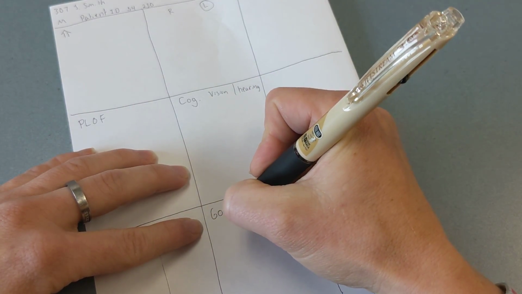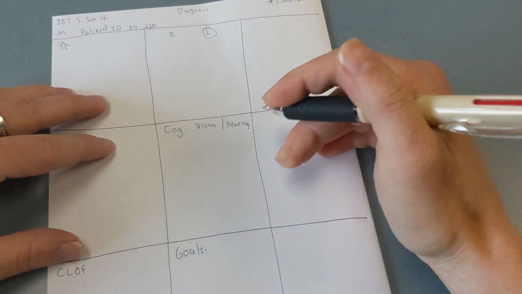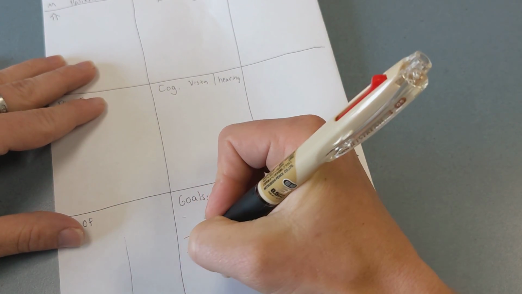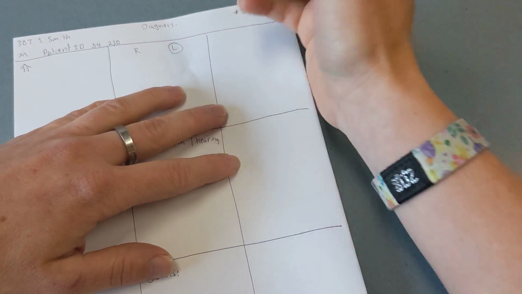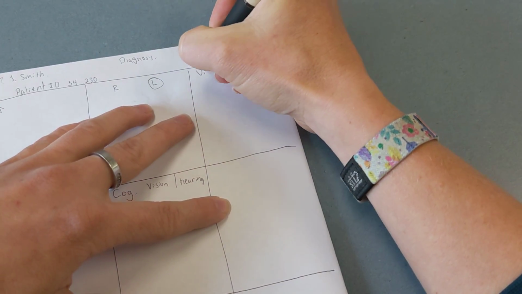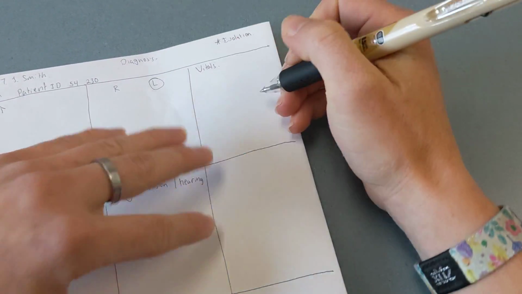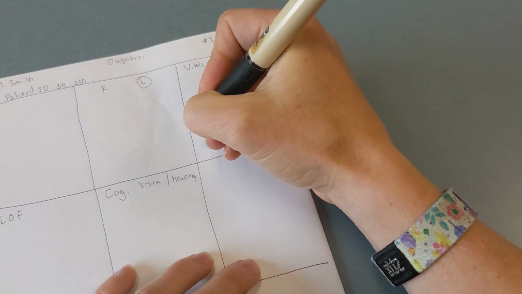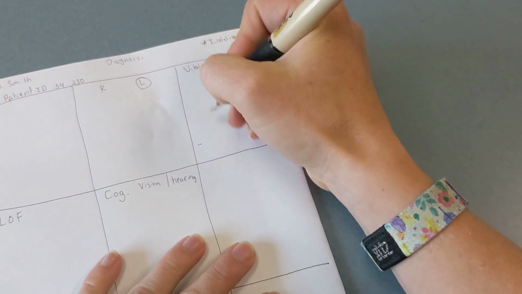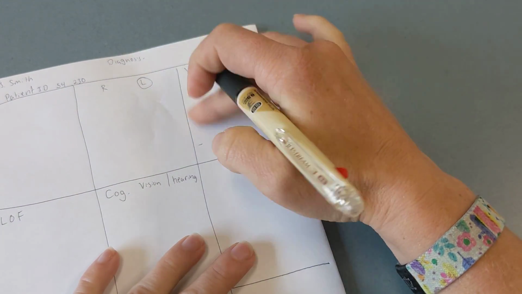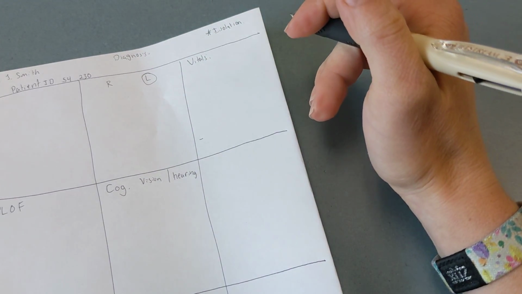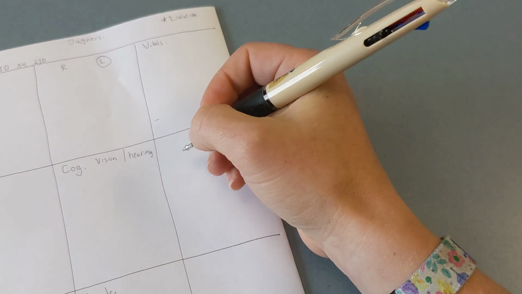I step out in the hall and I kind of think, okay, where do I think they can get to? And it's just helpful to already have those written down rather than trying to remember them at the end of the day when I'm doing documentation. This box I use for any vital signs that I might take. If the nurse comes in or needs to give them meds, I might make note of that here, or anything that happens as far as just keeping them alive up here.